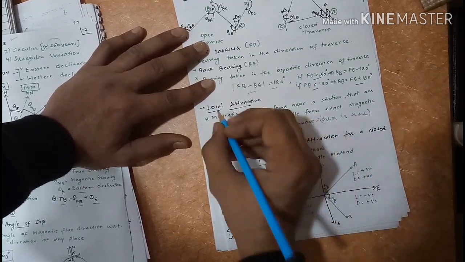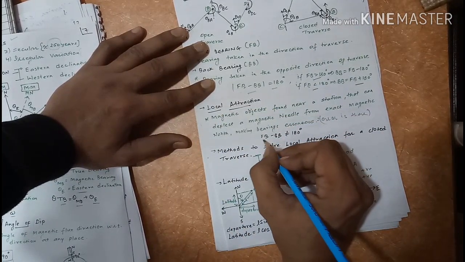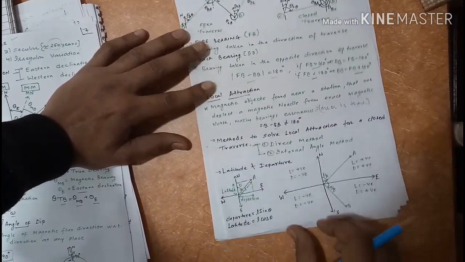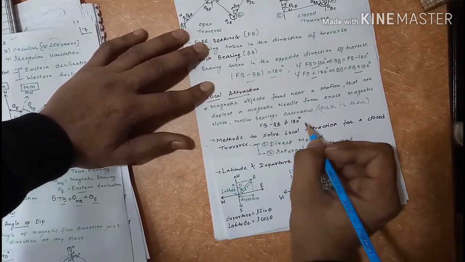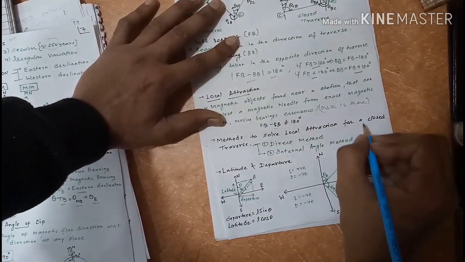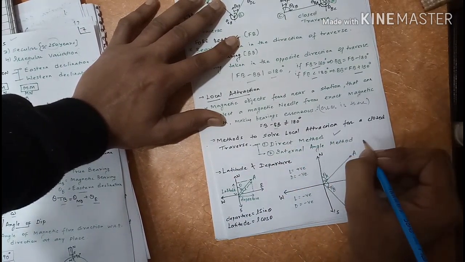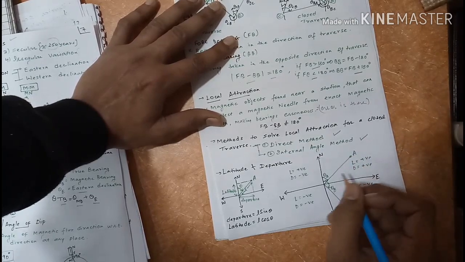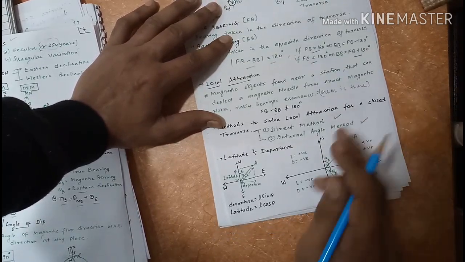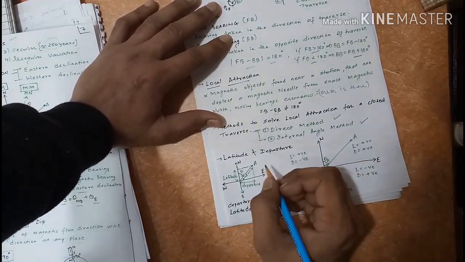And in this case, if local attraction is there, the difference of fore bearing minus back bearing will not be equal to 180 degrees. Now, methods to solve local attraction for a closed traverse. There are two methods: direct method and internal angle method. We will not go into the detail of those.